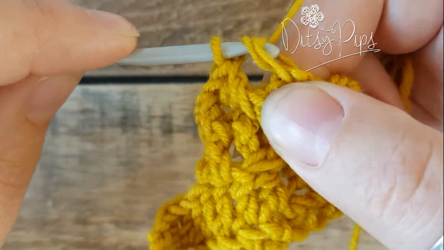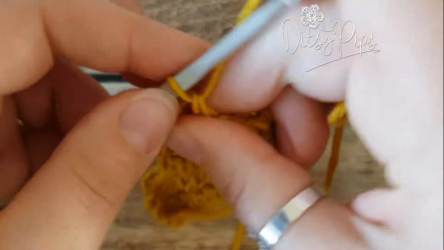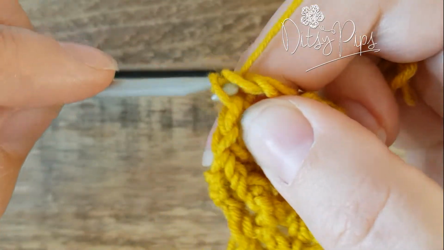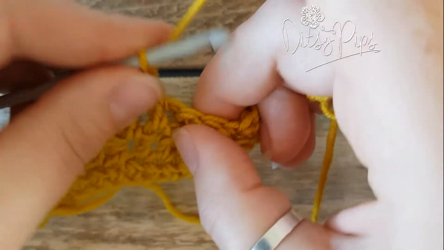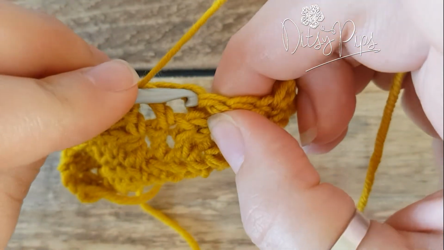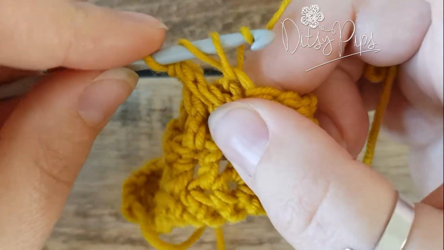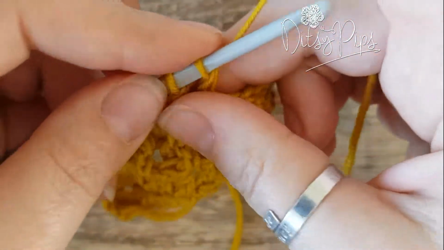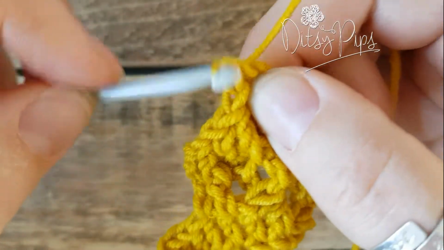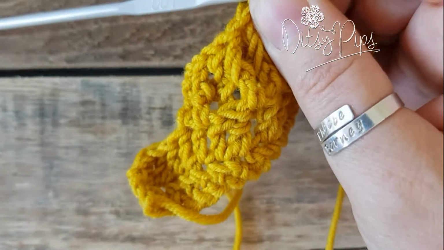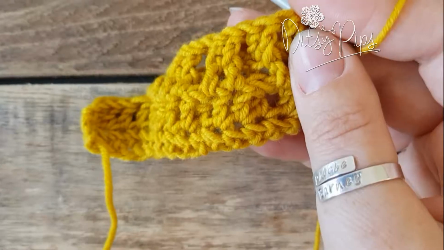Now, because it's a 2-row pattern repeat, that means when you come back to row 3, you do exactly the same as you did for row 1. So row 3 will be back to being double crochet, front post. Double crochet, front post. I'm going to finish this row off and then turn it round so that you can see what the front and the back look like.